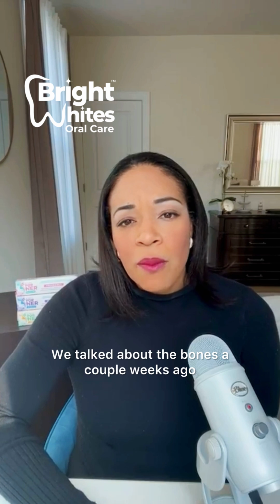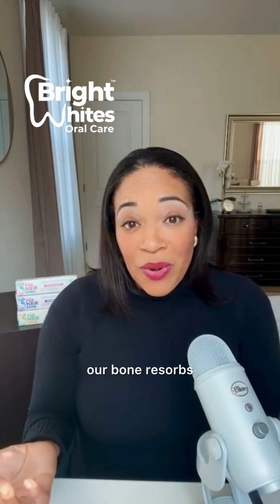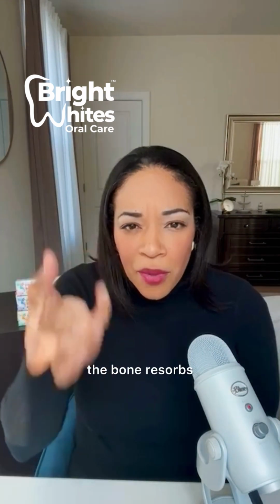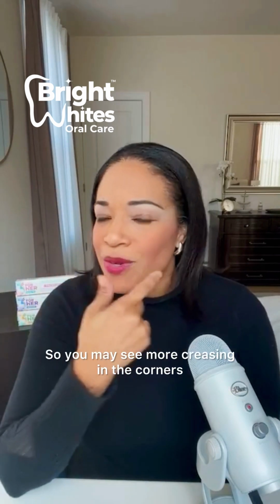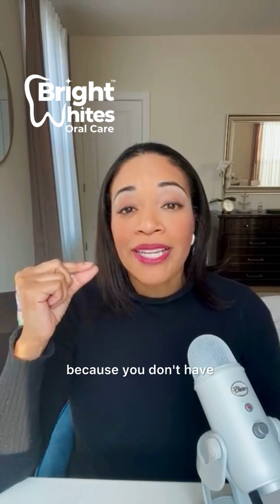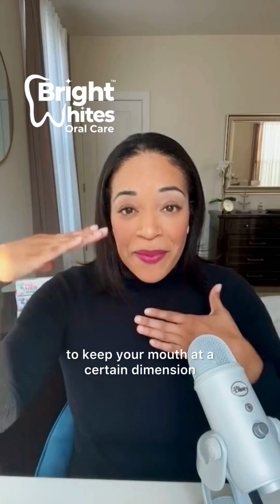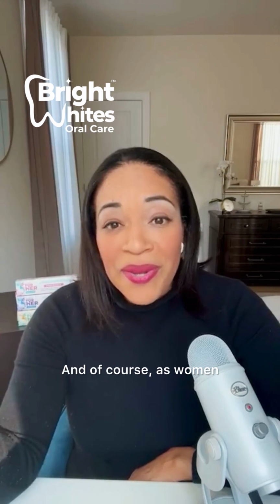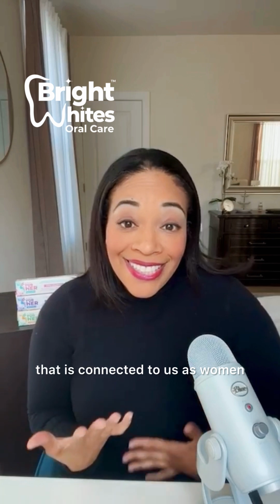We talked about the bones a couple weeks ago, and it's just the reality that as we age, our bone resorbs. And so in the mouth, our gingiva will change. In the absence of teeth, for example, the bone resorbs and the gums become loose. So you may see more creasing in the corners of your mouth as the dimension of your bite shrinks, because you don't have that muscular and bone support to keep your mouth at a certain dimension. So you're going to see creases. And of course, as women, our bones resorb at a different rate than men, and that's something that is connected to us as women.